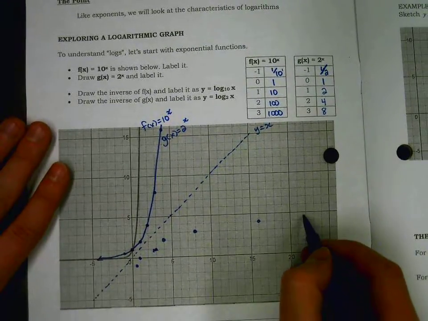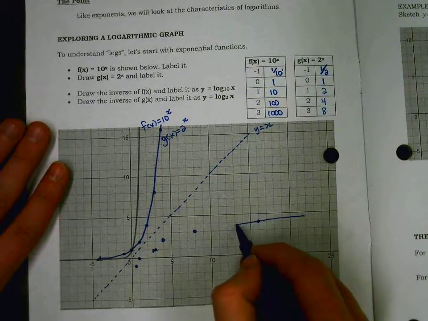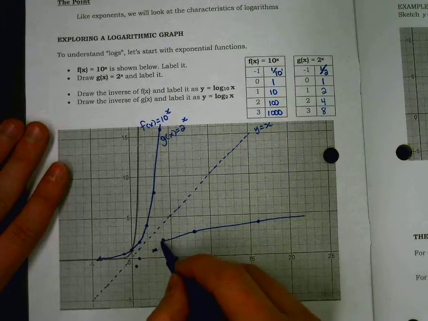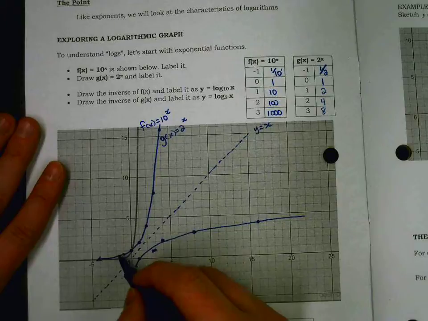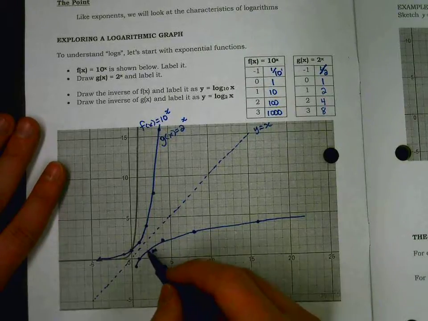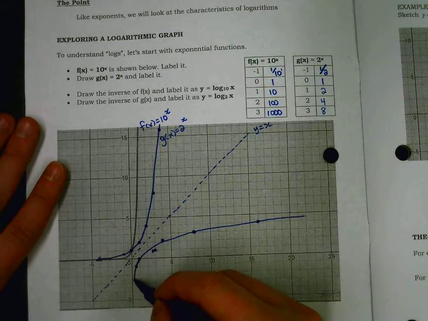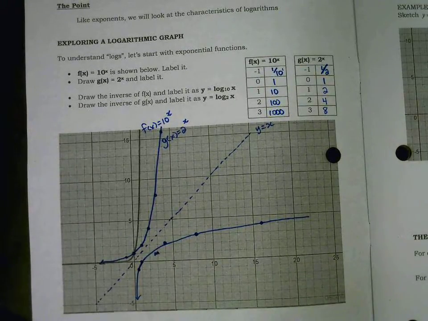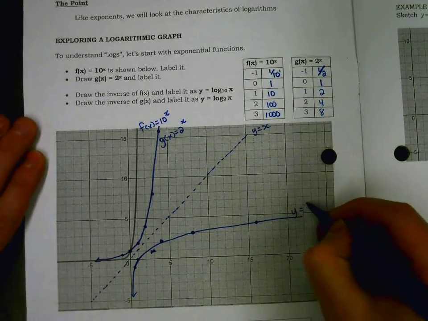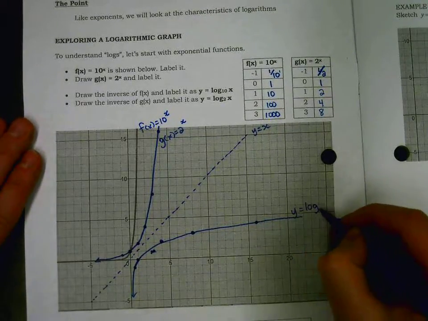So what we've got is this reflection, this inverse of the exponential function, that instead of leveling off on the x-axis, is going to level off on the y-axis and become our vertical asymptote. So this is our first logarithmic function probably ever drawn.